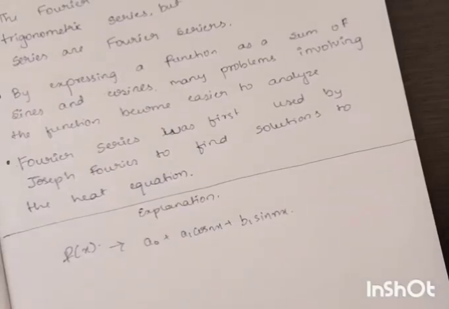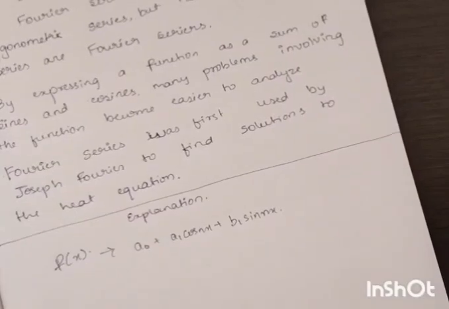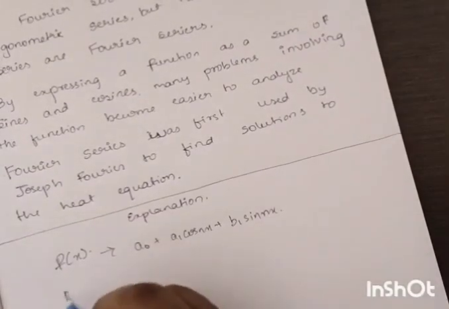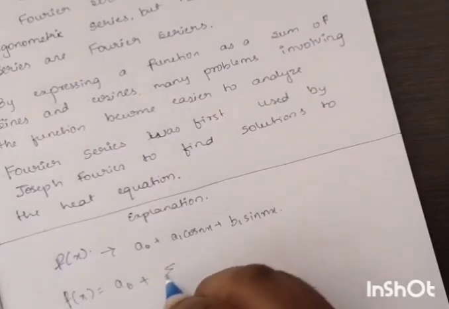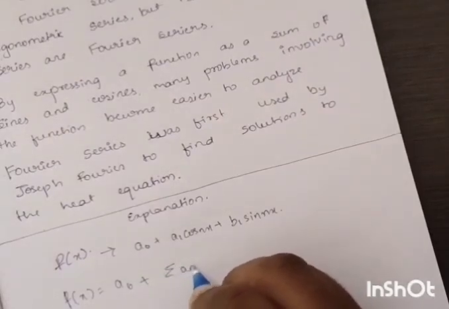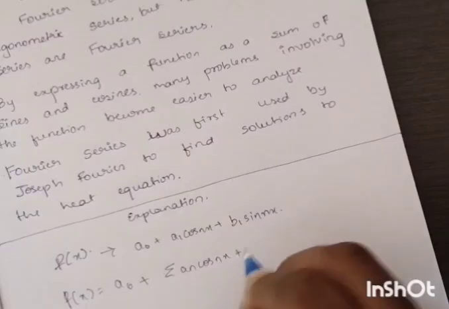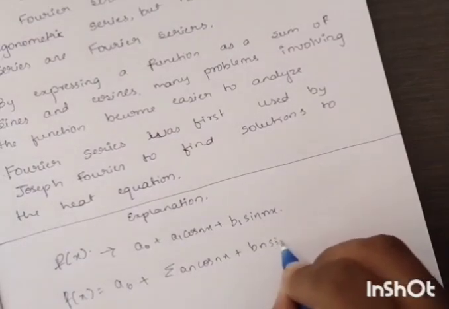This can be proved by giving an example of f of x equal to a0 plus summation of an cos nx plus bn sin nx.